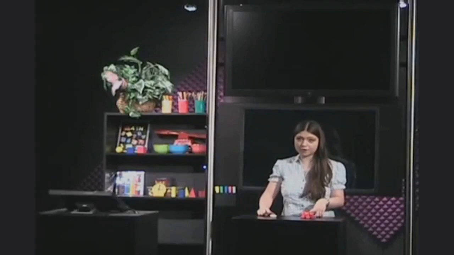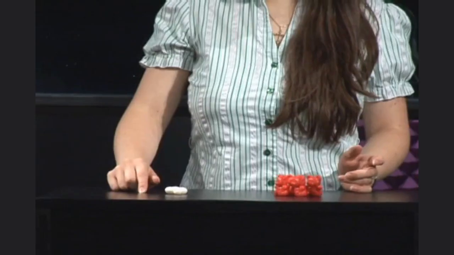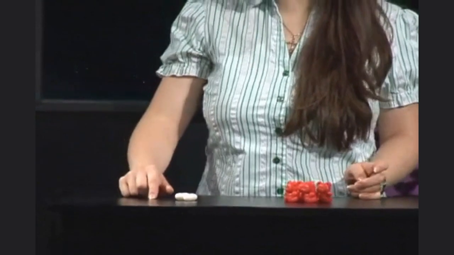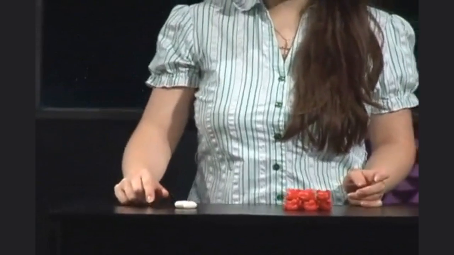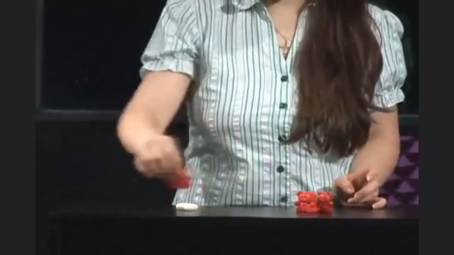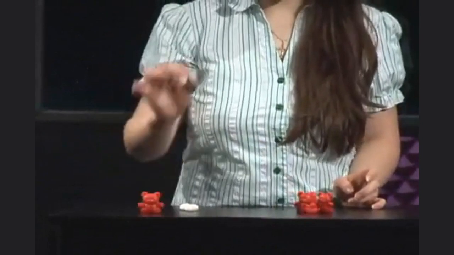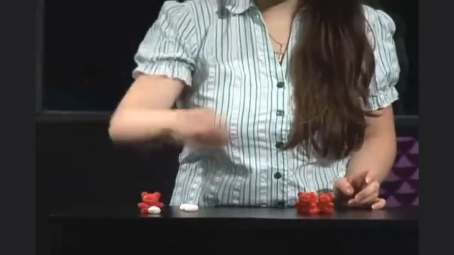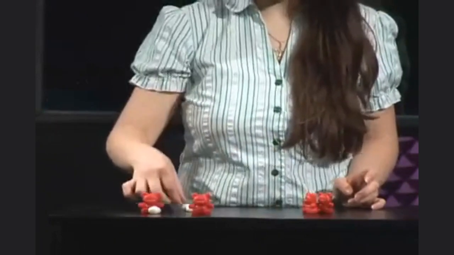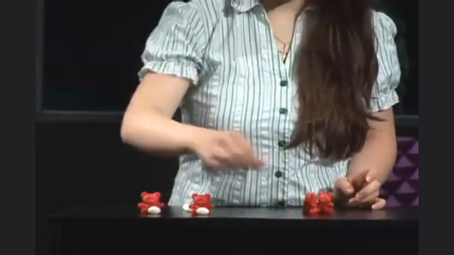Here we have a group of jelly beans and a group of bears. Now this time, instead of just trying to find out if both groups have the same number, we want to find out which group has more than the other group. So again, we're going to give each bear 1 jelly bean. We'll put 1 from both groups together.